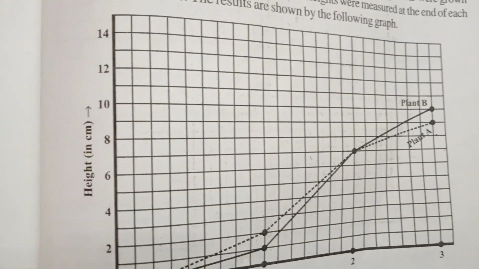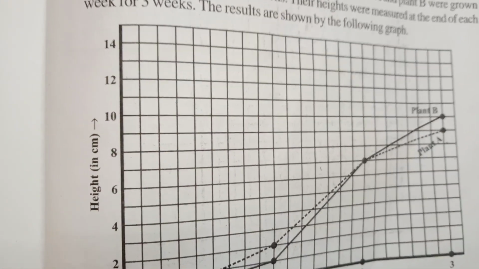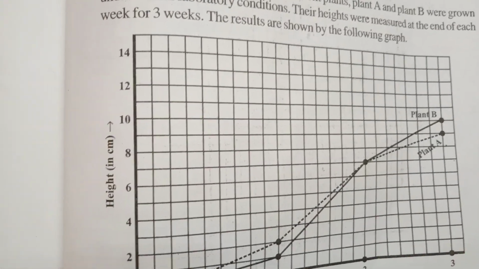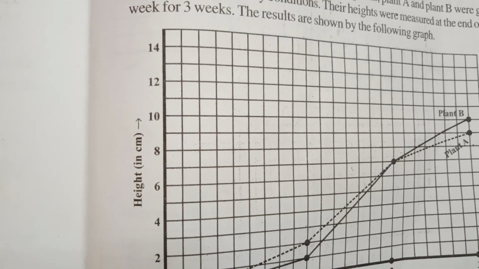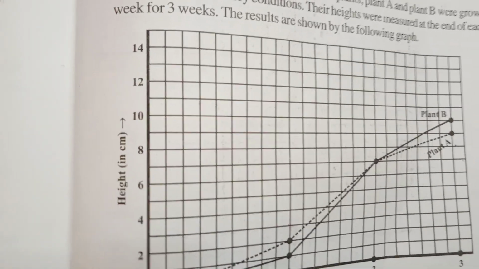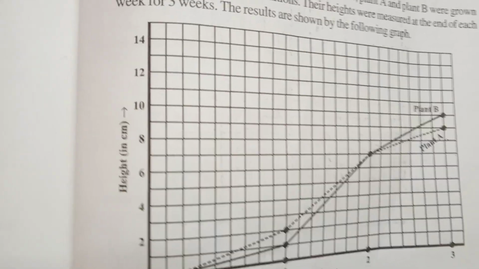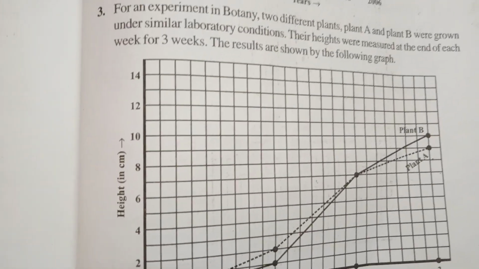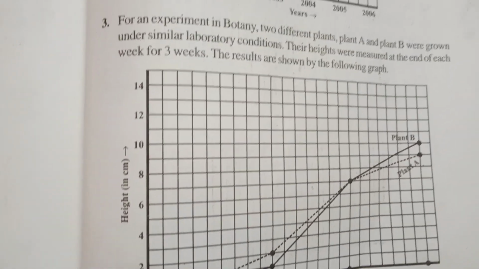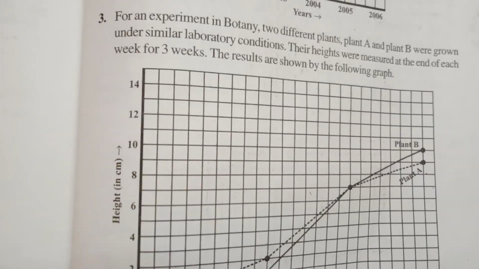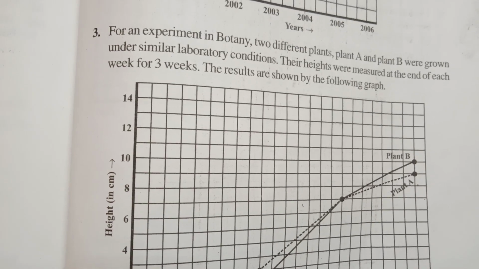You see two line graphs here for comparison, grown under the same conditions. They recorded the length of the plant every week for 3 weeks. Such types of questions we can finish in the textbook itself by observing the graph and answering the questions. I hope you understood today's discussion, right?